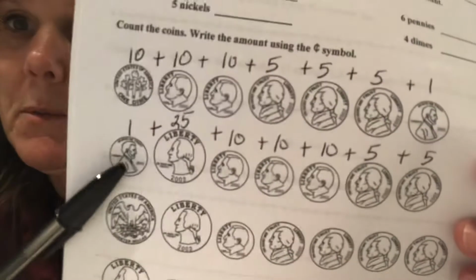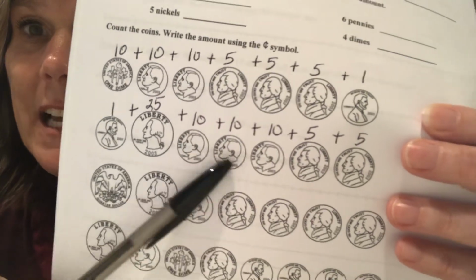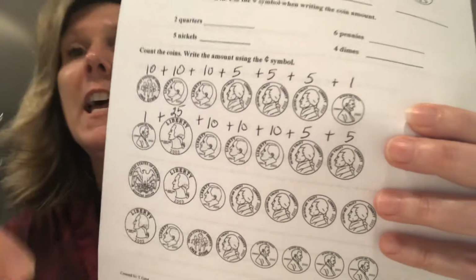So what I'm doing is I am identifying all of them. So look what I did. We're in row 2. This one's a penny. I put a 1, and then we're going to add it to 25. Dime, dime, dime, nickel, nickel. So I put 10, 10, 10, 5, and 5.